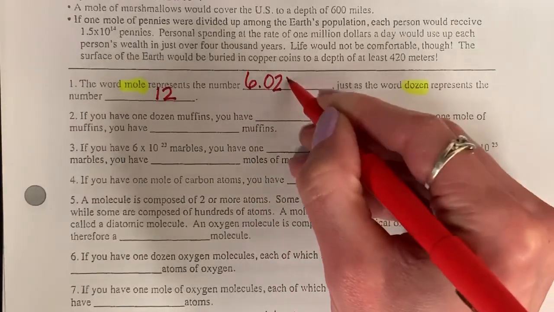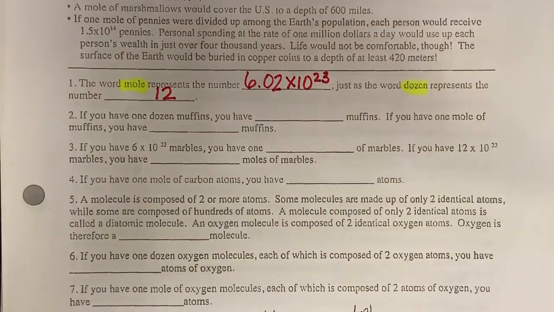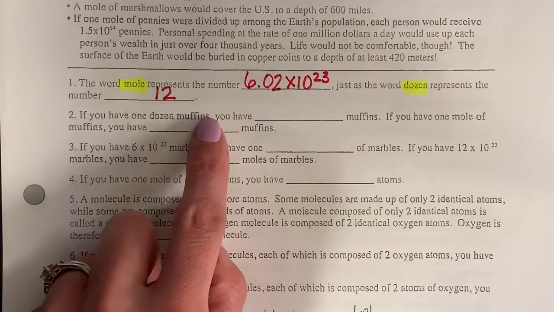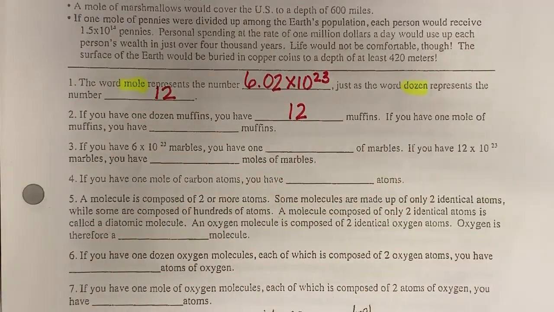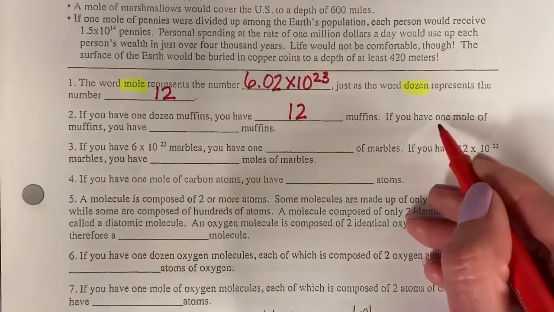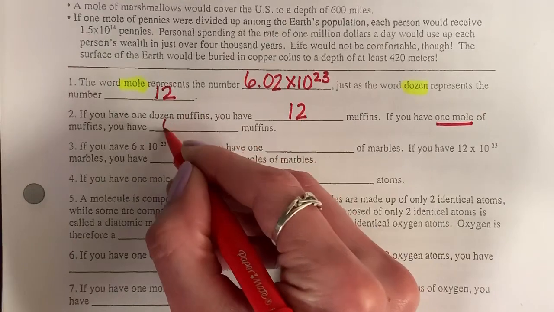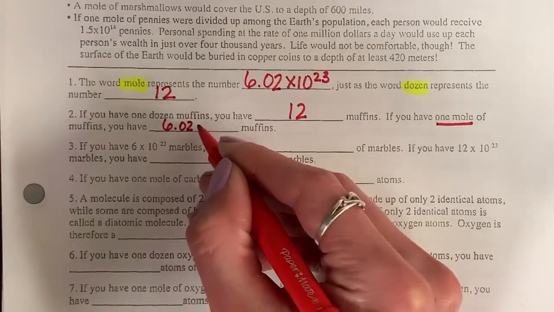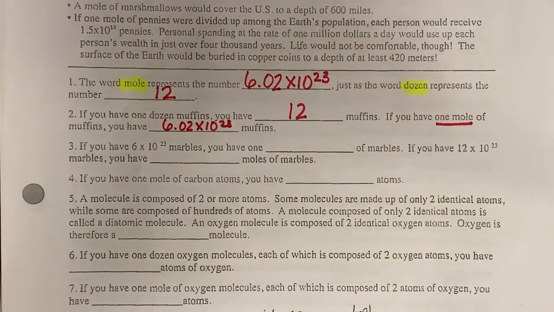Well, every time I say the word mole, I've got 6.02 times 10 to the 23rd. And for moles, I'm going to be counting atoms. So if I said I had a dozen muffins, I have 12 muffins. If I said I had 1 mole of muffins, I've got 6.02 times 10 to the 23rd muffins.